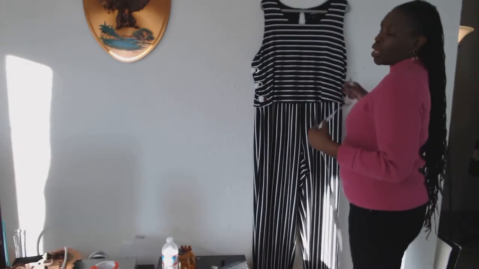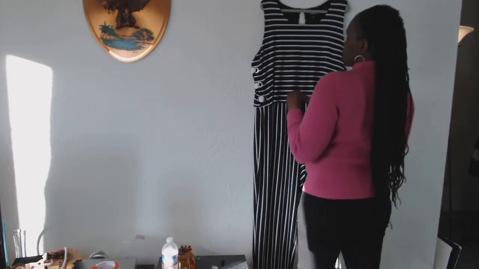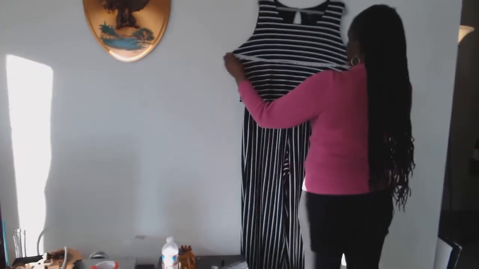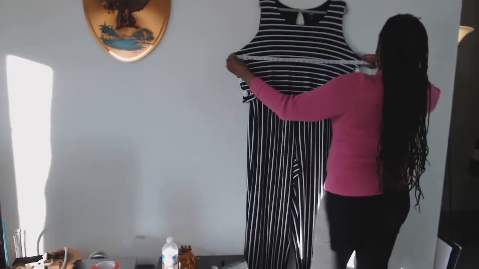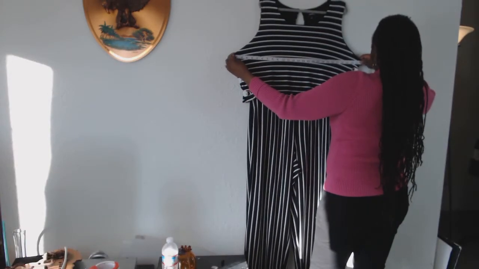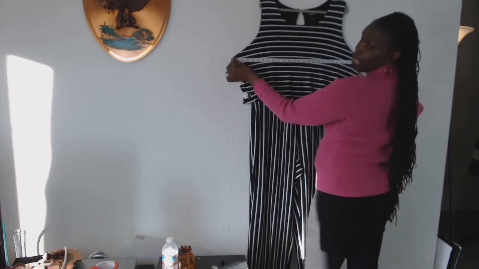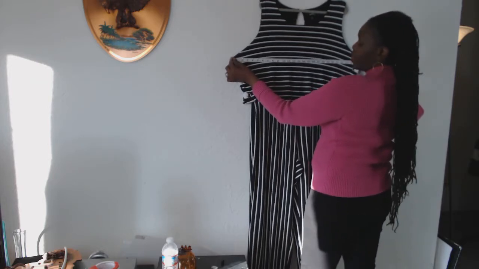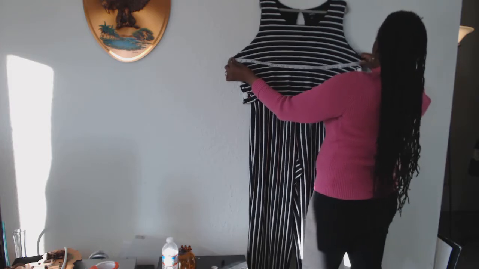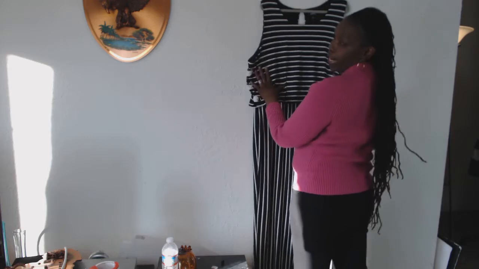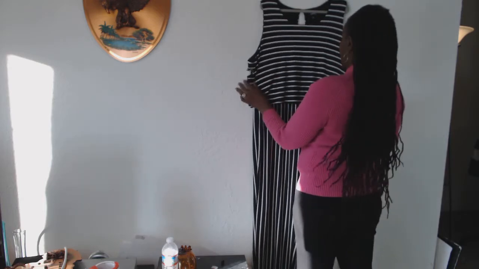So first off, you want to make sure you measure the bust. So across like so, 26, so that's 52 inches. That's for a really busty, full-figured woman. So that's 52, and then armpit to armpit is 26.